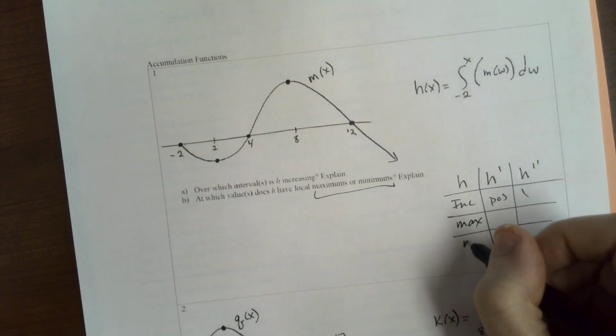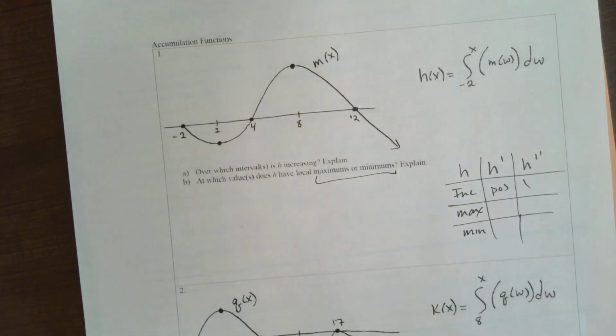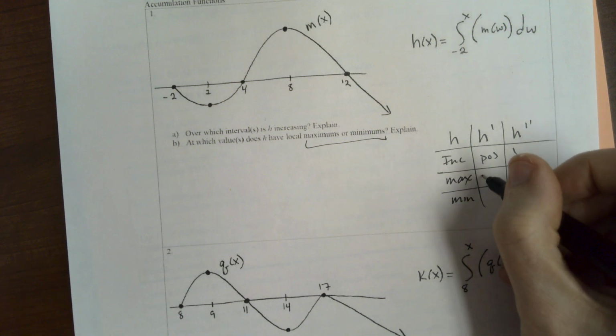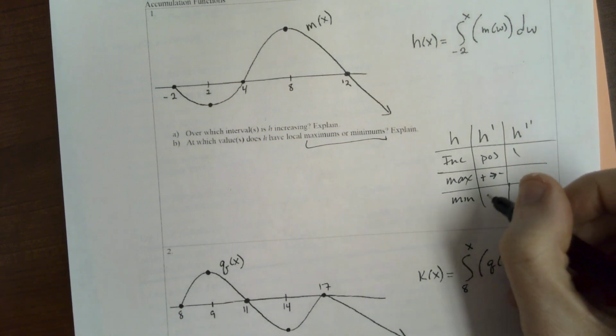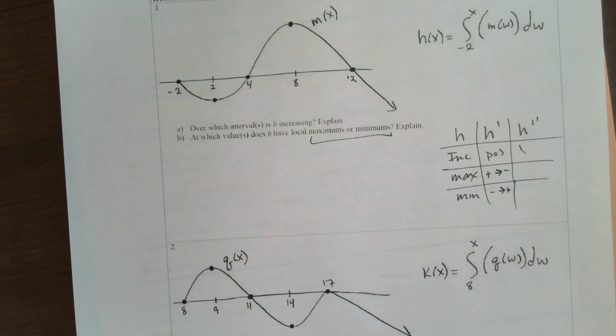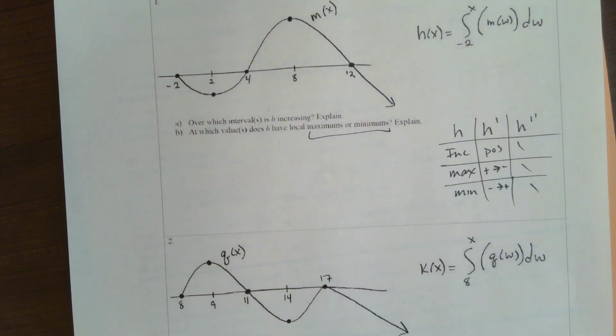All right, so max, min. We're going to have a max on h if h prime has a sign change, positive to negative. And guys, all of these graph facts, you've got to visualize them. They need to make sense visually. Keep trying to visualize it. And nothing about h double prime.